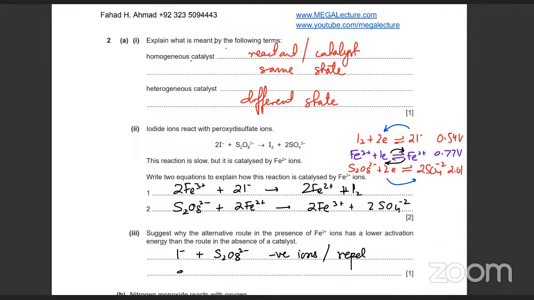So the alternative route has opposite charged ions. So there is no repulsion, which leads to a faster reaction or a lower activation energy.